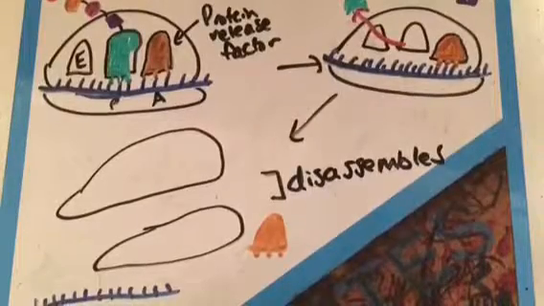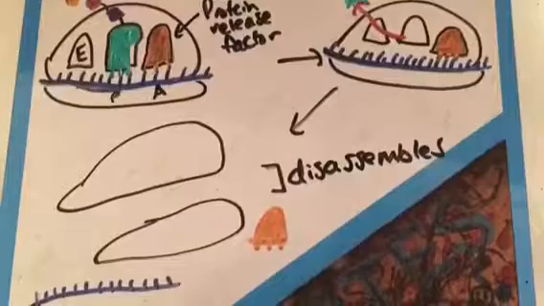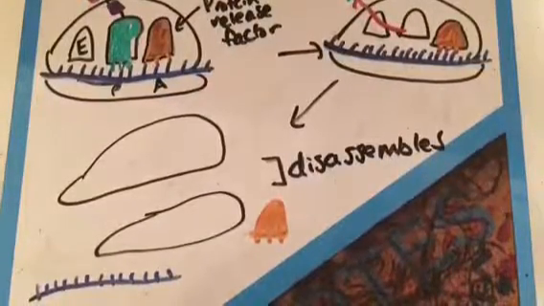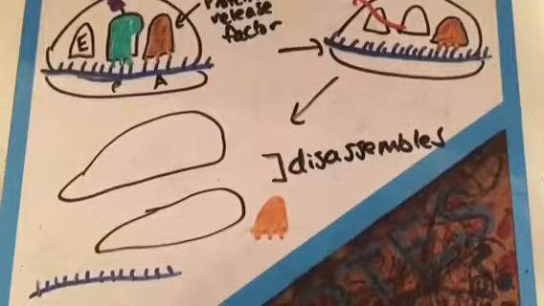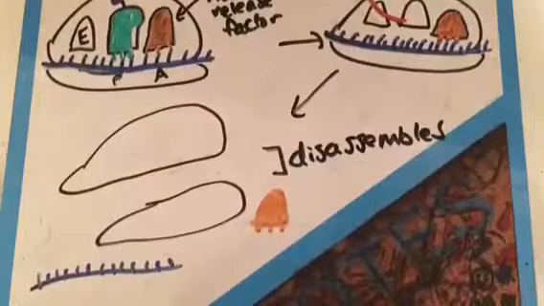The polypeptide chain is then released through an exit tunnel in the ribosome's large subunit. The tRNA then exits through the E site. Finally, the complex disassembles as the large ribosomal subunit detaches from the small ribosomal subunit.